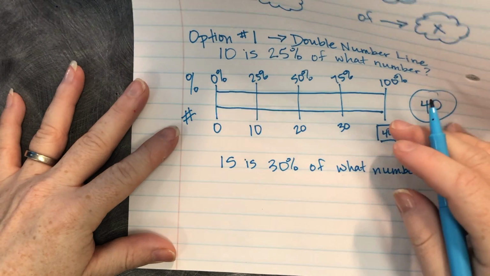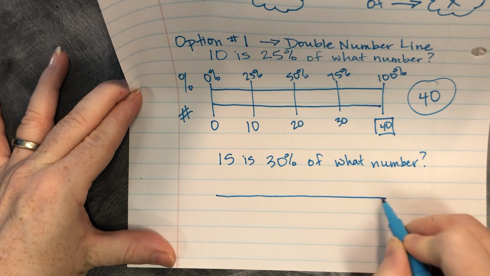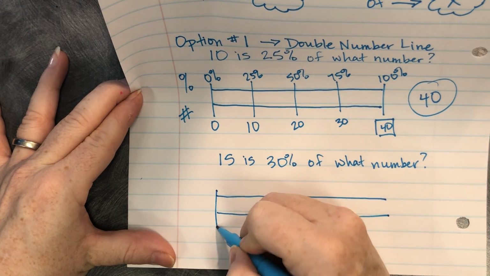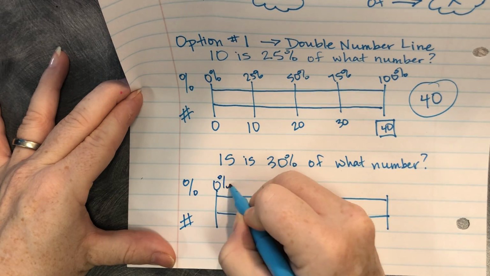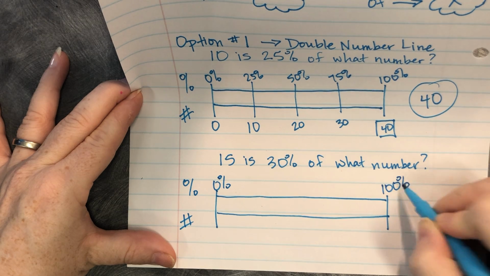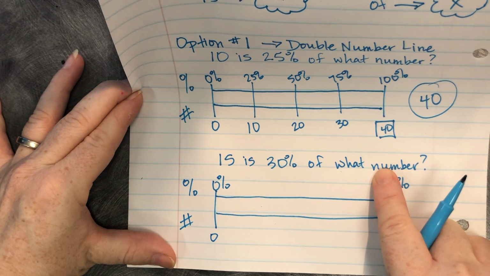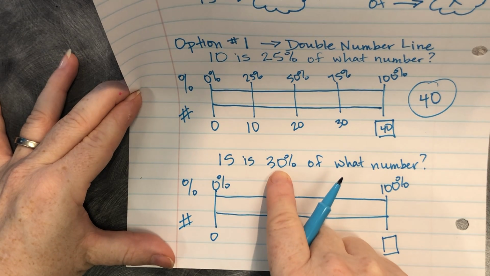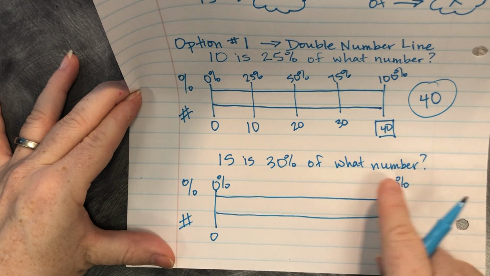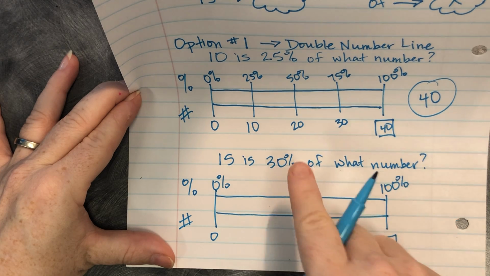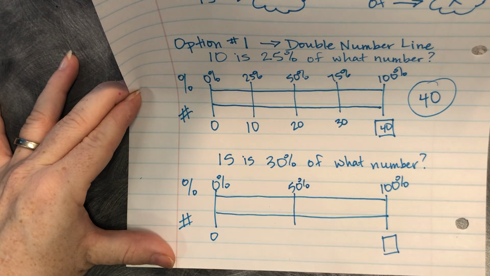So let's create our double number line. Once again, we're going to put our percents on the top, numbers on the bottom. So 0% up to 100%. 0 up to something. We don't know what that total is, so we're going to have to figure it out. I do know that I need to land on 30%. So what can I count by that will land me on 30% and land me on 100? So one thing we know that will work is tens. So I'm going to go ahead and chunk this up by tens. I'm going to put my 50 right towards the center.